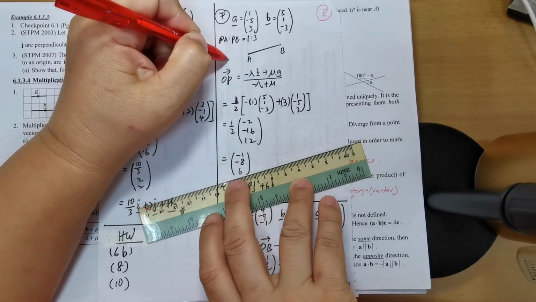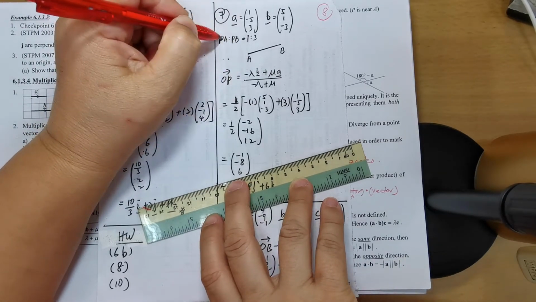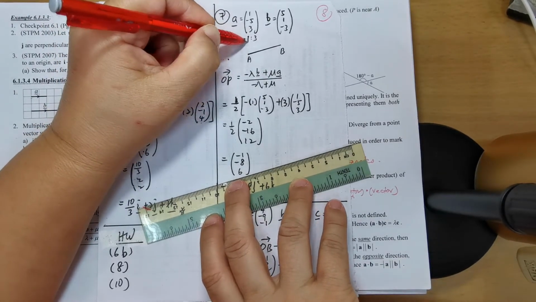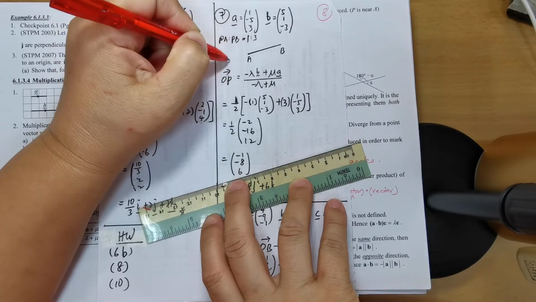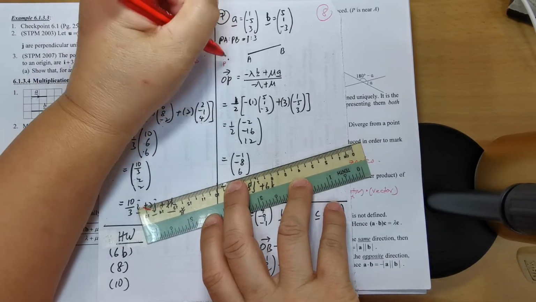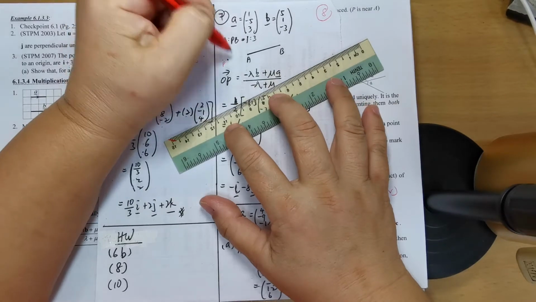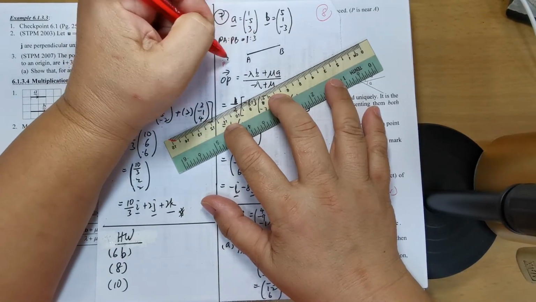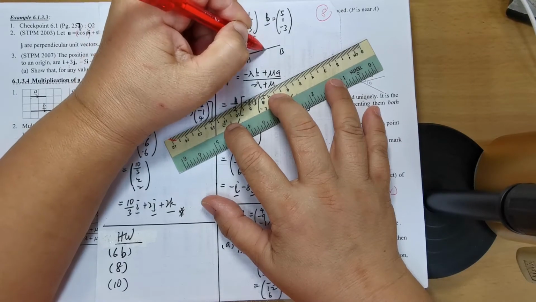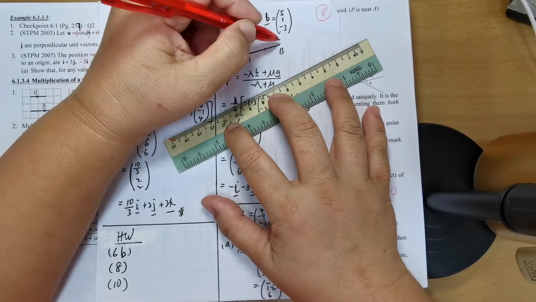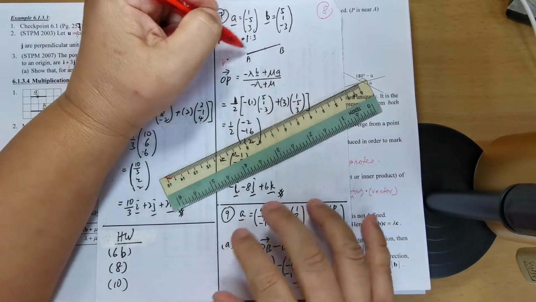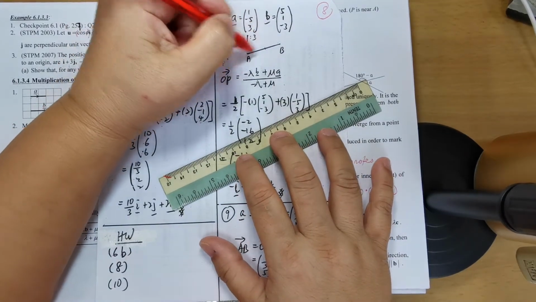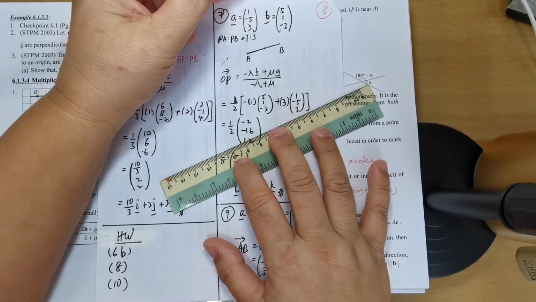Okay, so P is on the left hand side, near A, because PA is shorter. So we know that P is closer to A. Let's say P is here. From P to A is 1 part, and from P to B is 3 parts. So from P to B altogether is 3 parts: 1, 2, 3. So AB means we divide AB into 2 parts.